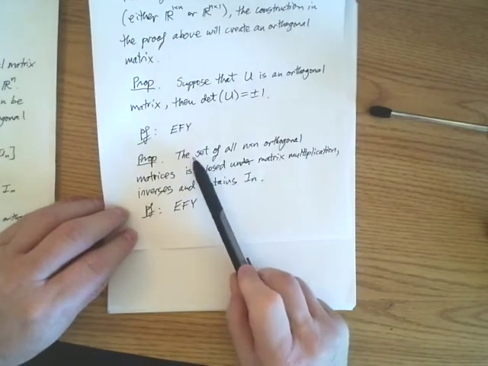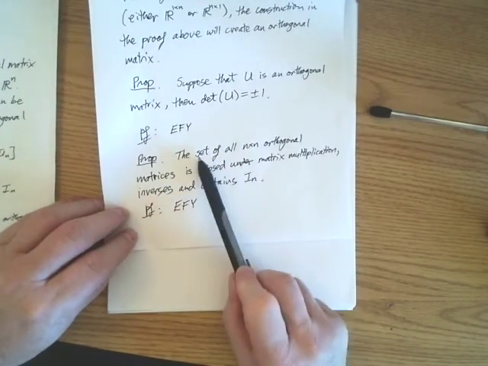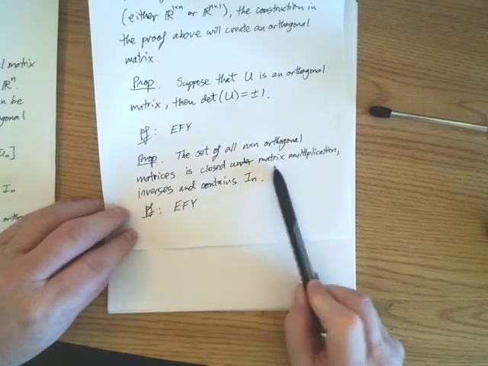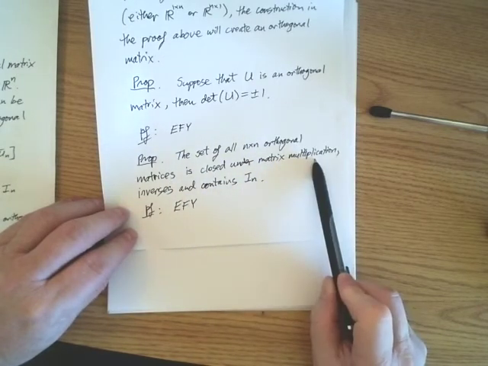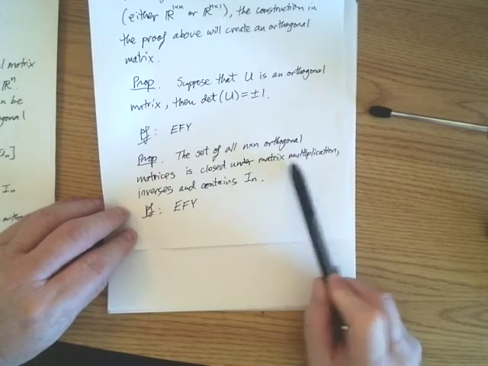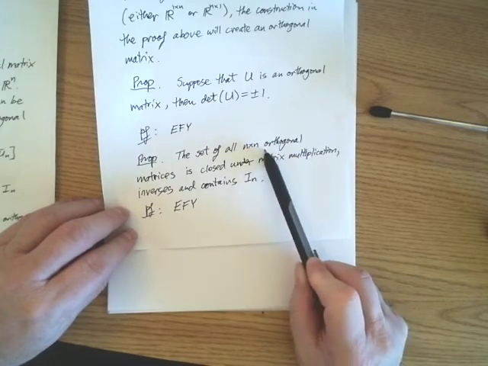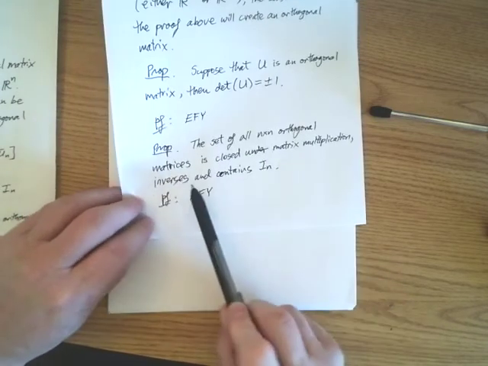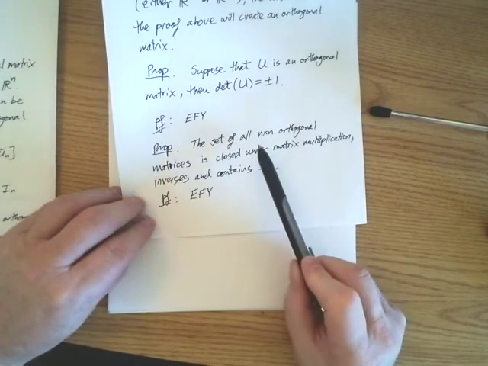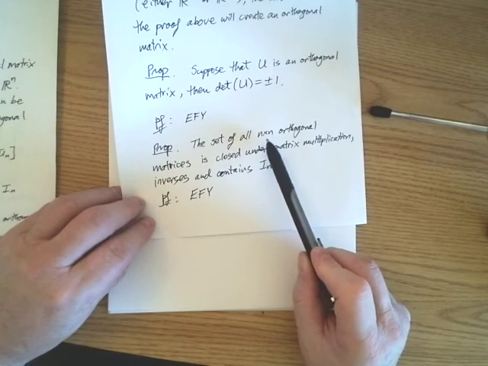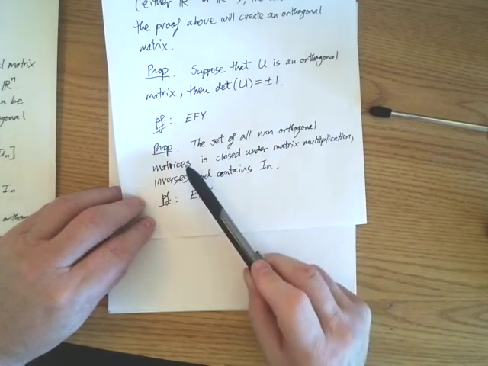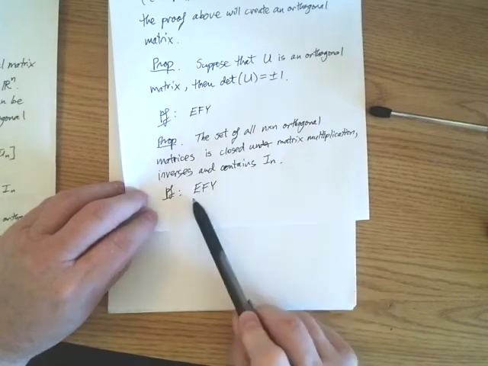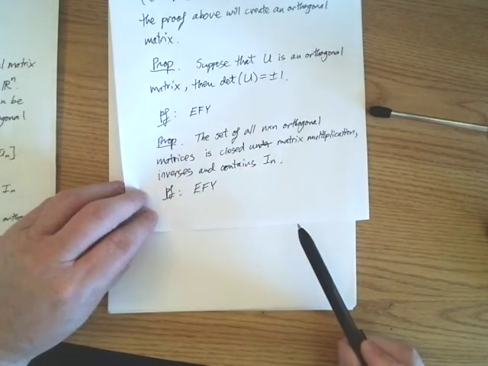Let's say we've got a fixed n. The set of all n by n orthogonal matrices is closed under matrix multiplication. You know what that means. The product of any two n by n orthogonal matrices is also an n by n orthogonal matrix. Prove that. It's closed under inverses, so the inverse of an n by n orthogonal matrix is an n by n orthogonal matrix. It also contains In, the identity. These are exercises for you.